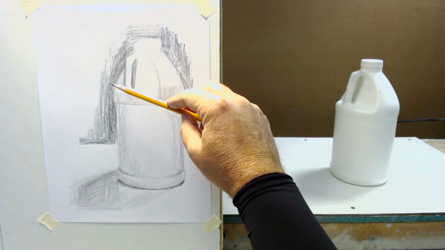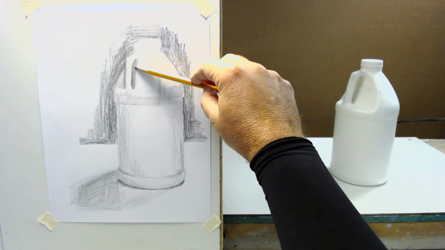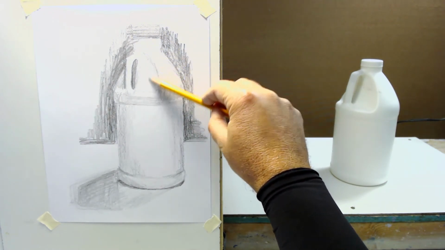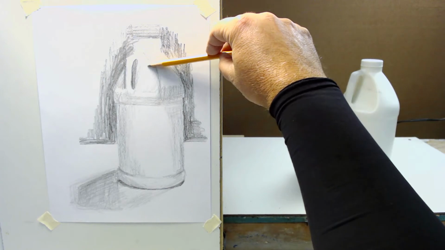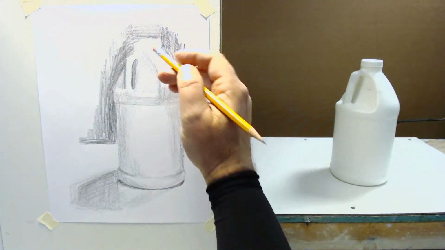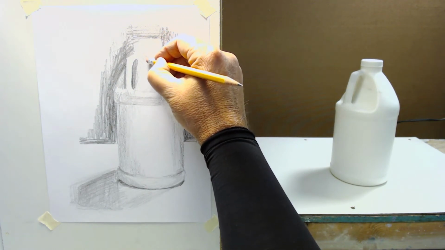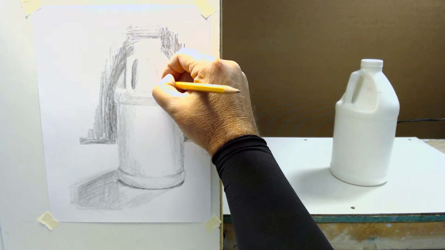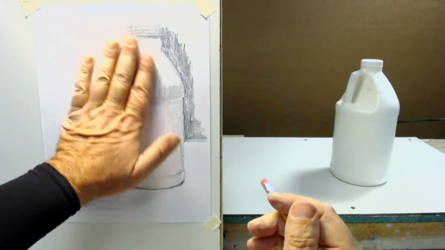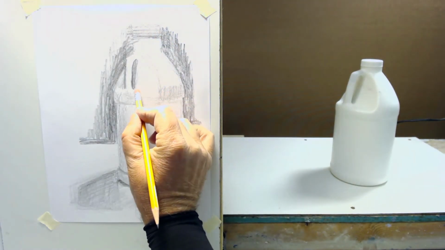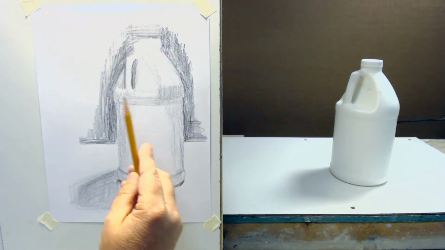Okay, and just this little guy right here. What we'll do is we'll give it this little value up in here. And here. And then we'll come back and we'll put in this little, with our eraser. That eraser is kind of a neat tool for putting in reflected light. There and here.